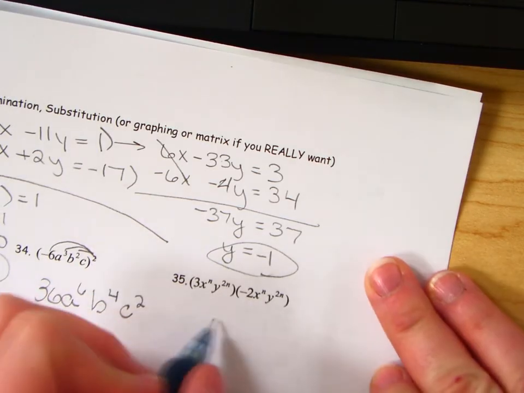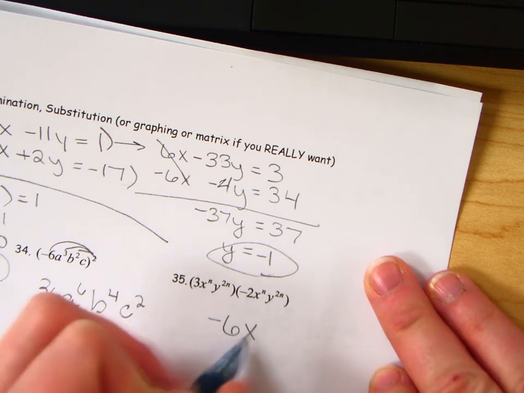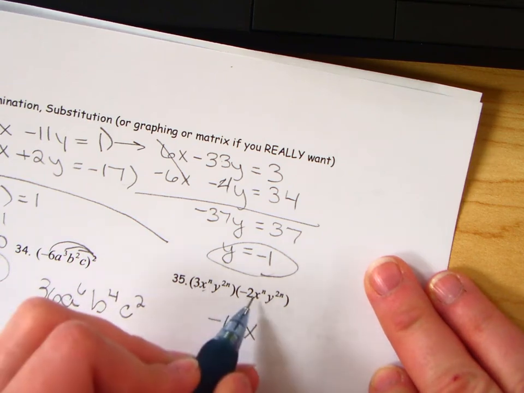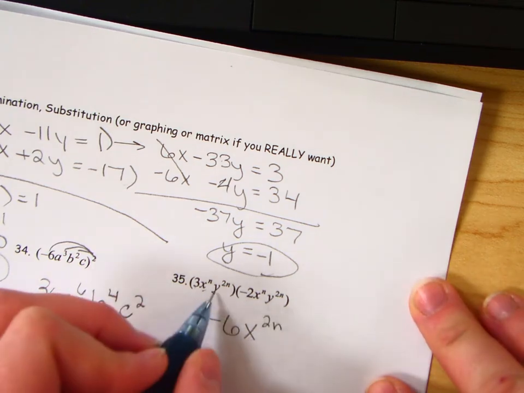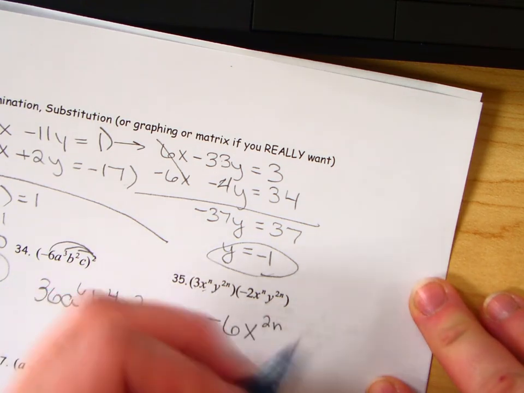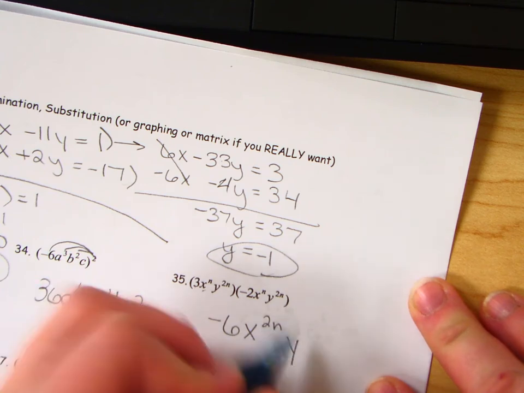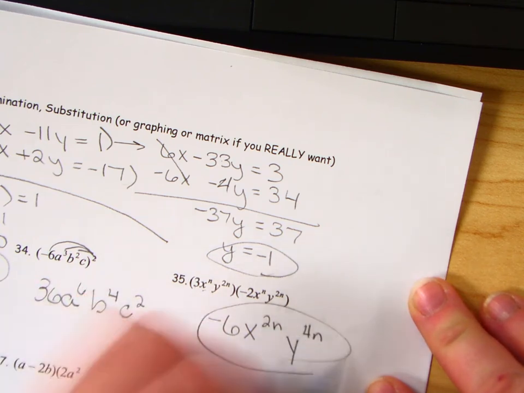So you do 3 times negative 2 is negative 6. Okay, so I have x with an n and x with an n. So when you add those two n's, you just get 2n. Now I have a y with a 2n and a y with a 2n. So 2n and 2n makes 4n. So you add your exponents, multiply your big numbers.